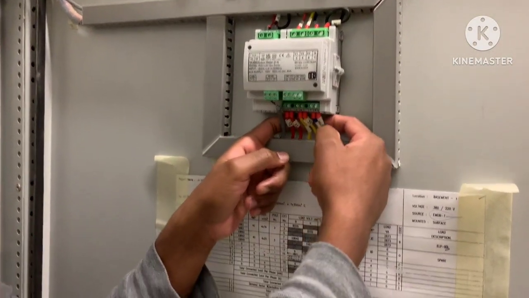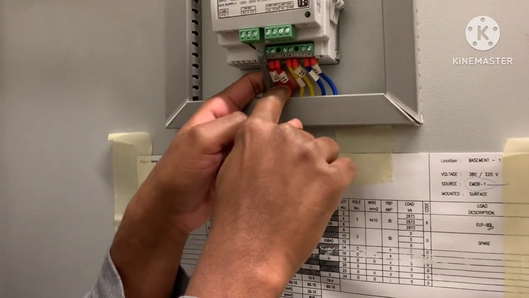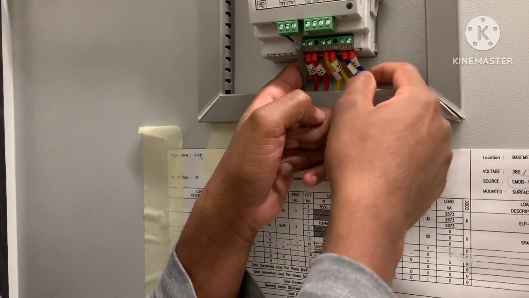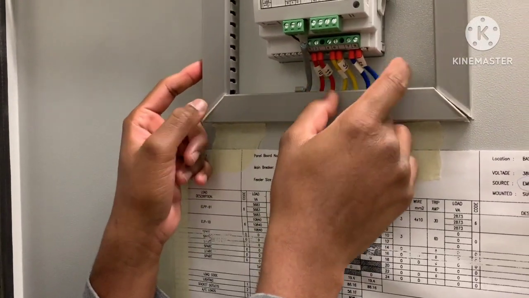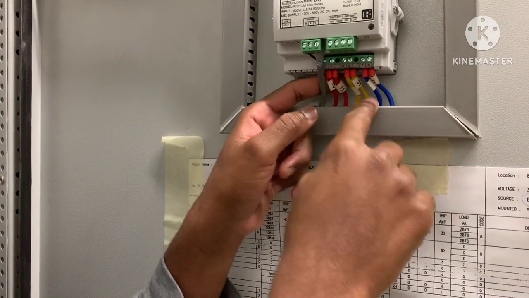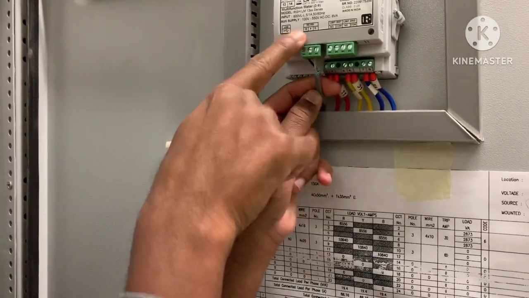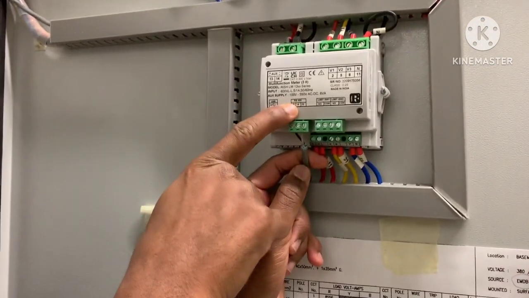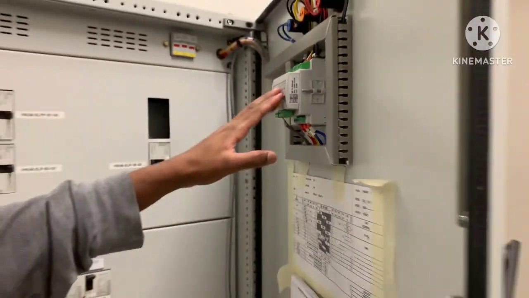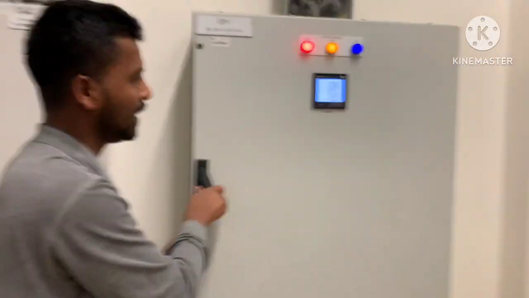And below, as you can see here, there are two pairs of red wire, two pairs of green and yellow, and two pairs of blue wire. This is for the CT wire. Okay, once you install the CT, you have to connect the wire over here. And these two wires are for the RS485 communication for Modbus. So this is the wiring connection for this meter.